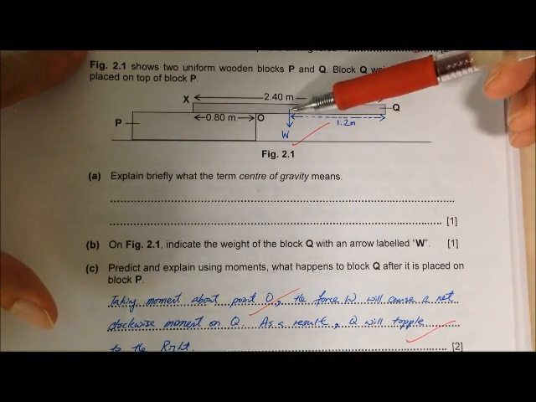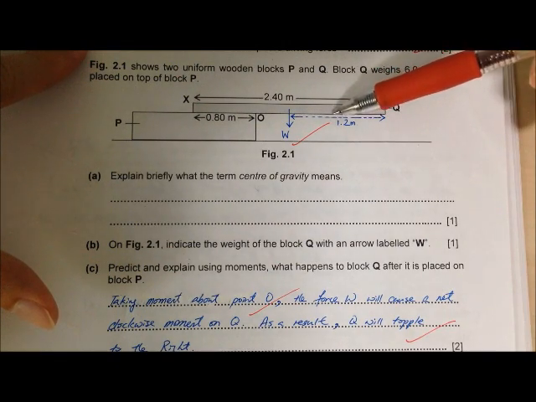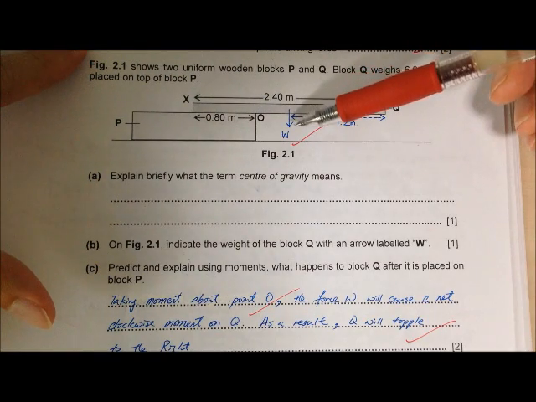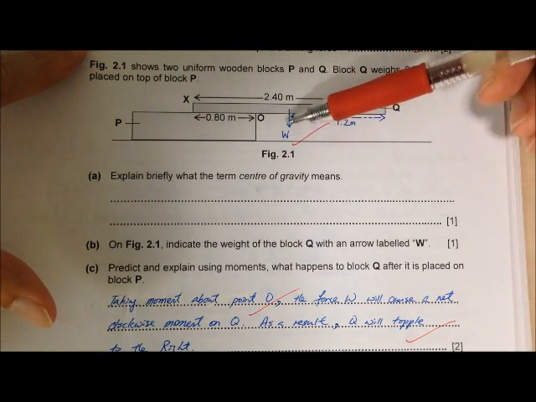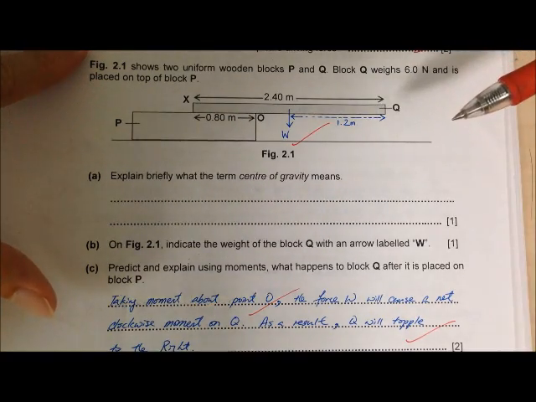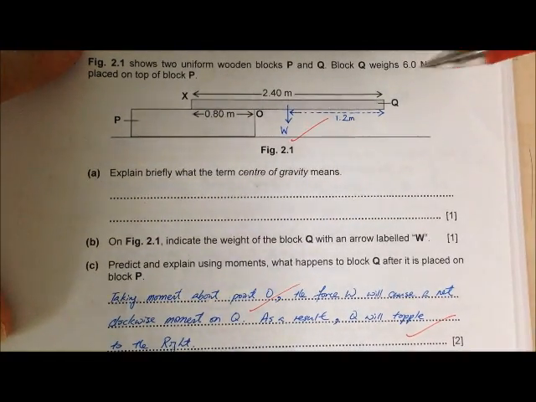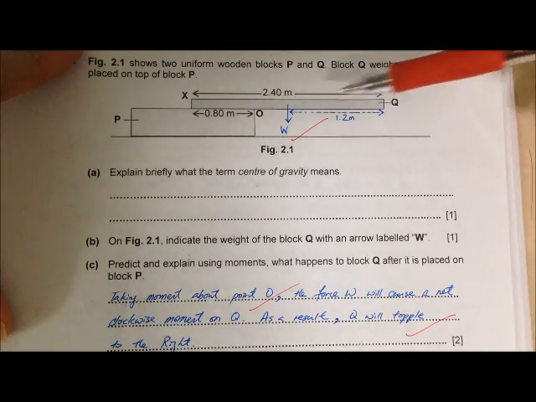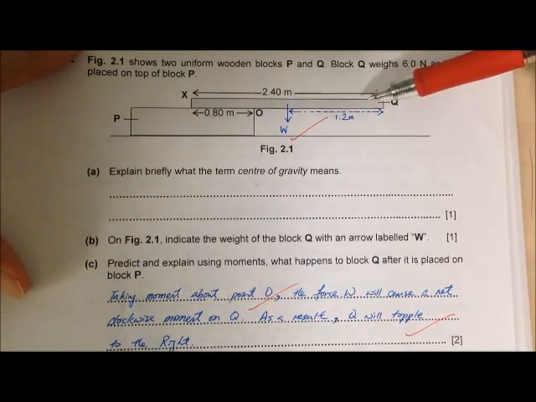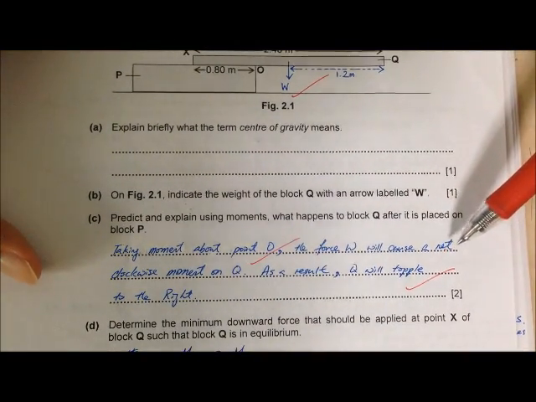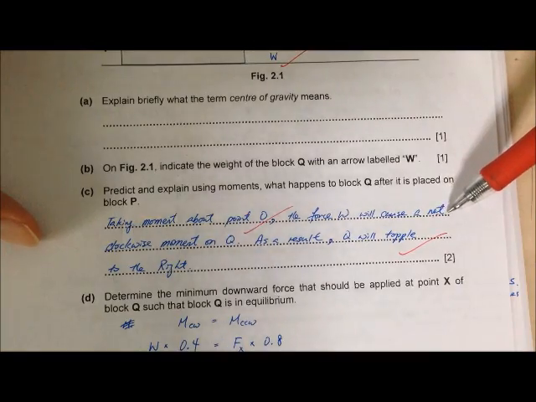But if there are more than one force acting on Q, okay, you need to identify that after you sum up all the moments caused by different individual forces, what is the net moment created? Okay, if not, you won't be able to conclude which direction Q is going to topple to. Okay, that is if there are more than one forces acting on Q. So in this case, there's only a singular force. It's okay if you didn't write the word net, but it is a good practice to be precise, to be accurate.